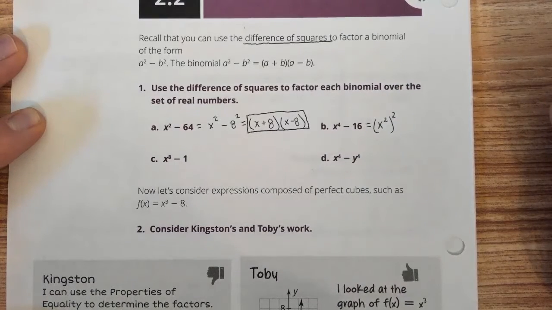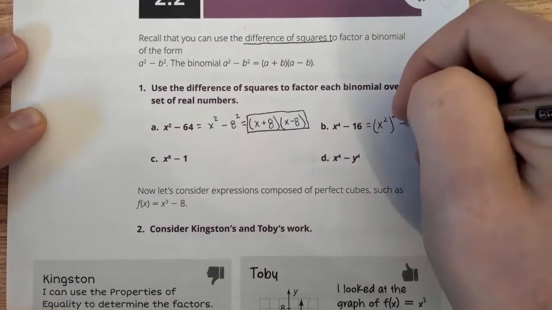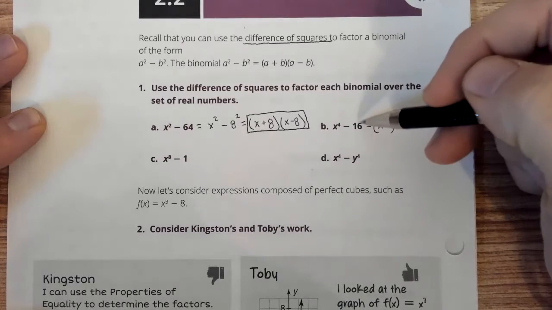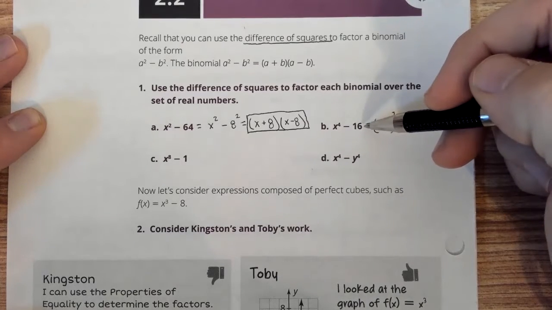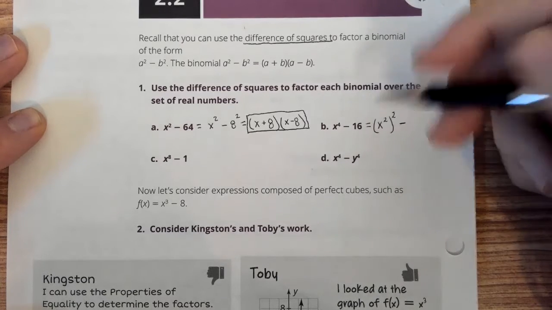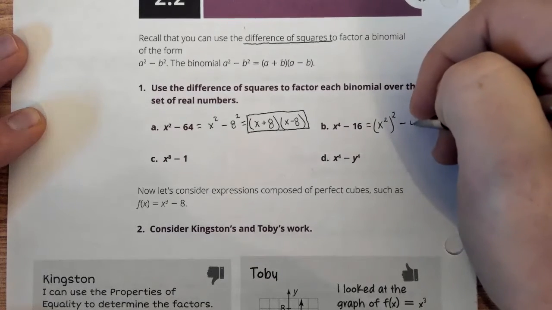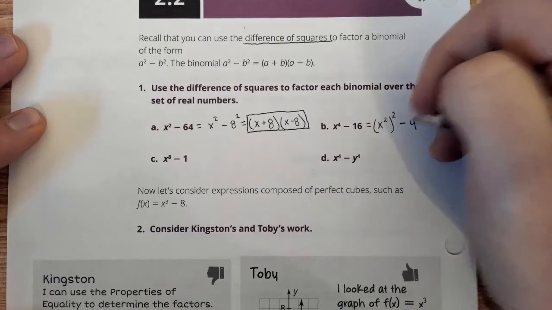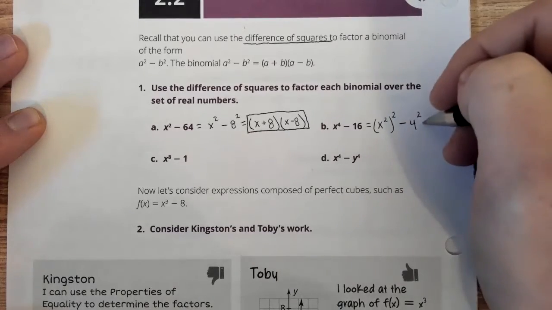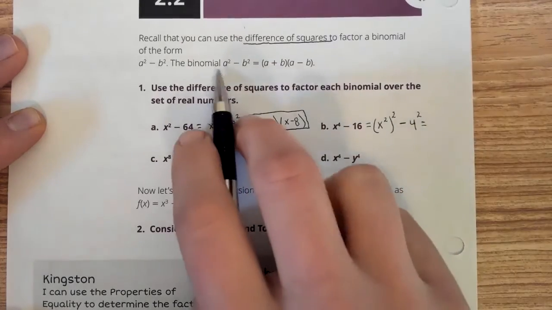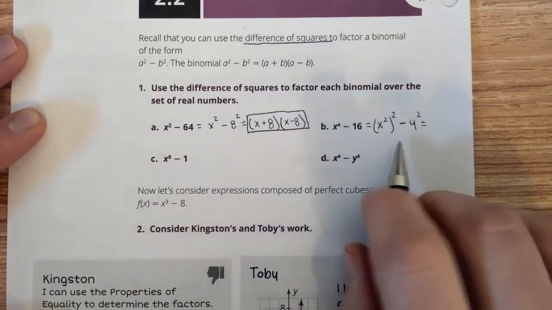And then minus, for 16, again, it's what can I square to get to 16? That would be 4. So we have everything we need now to apply this difference of squares formula.